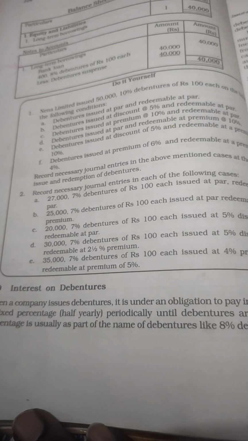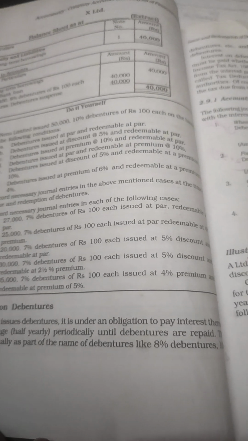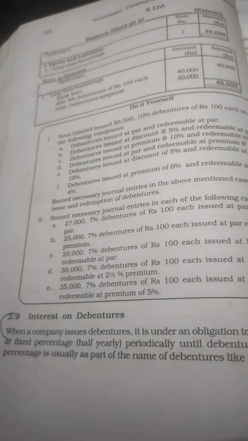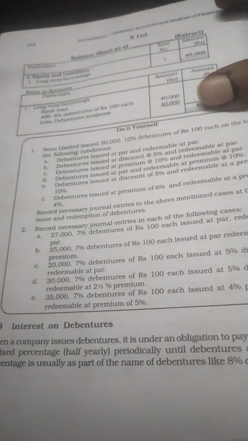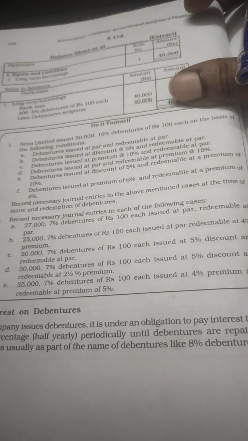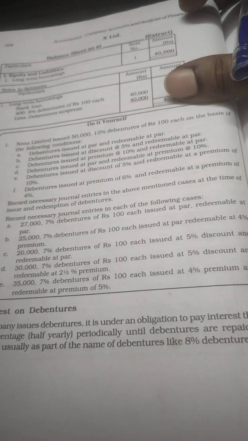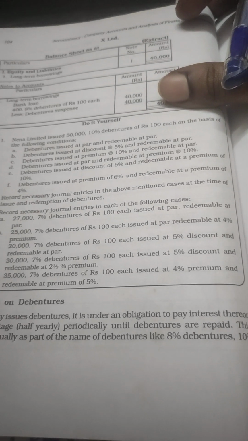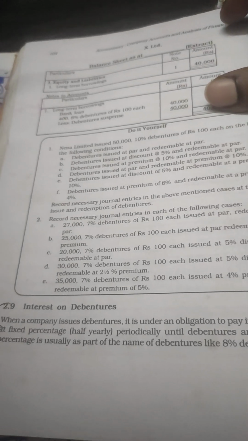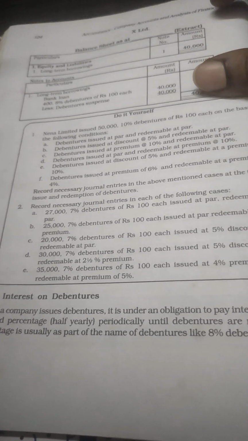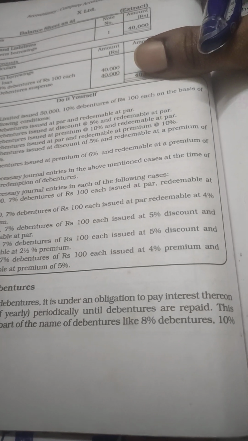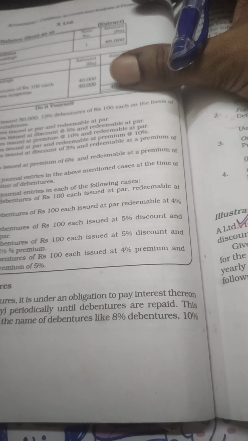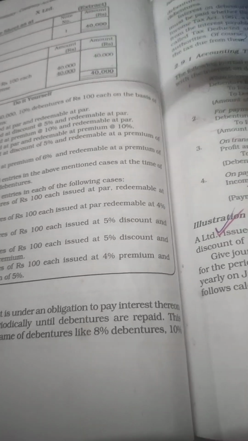When a company issues debentures, it is under an obligation to pay the interest thereon at a fixed percentage half yearly until the debentures are repaid. This percentage is usually part of the name of the debentures, like 8% debentures. 8% debentures means the interest on debentures is 8%.